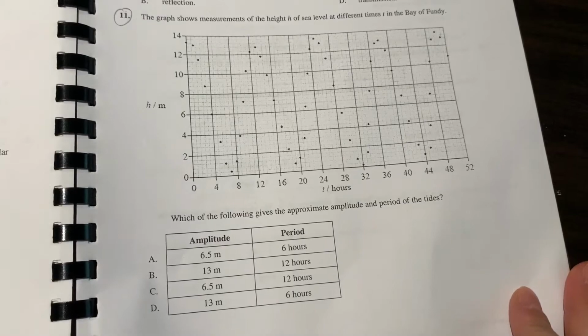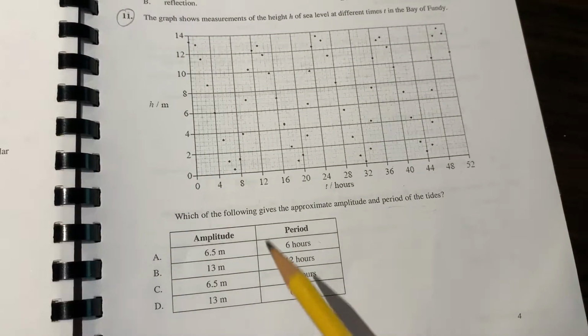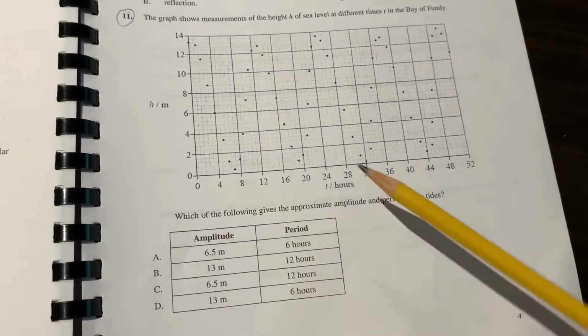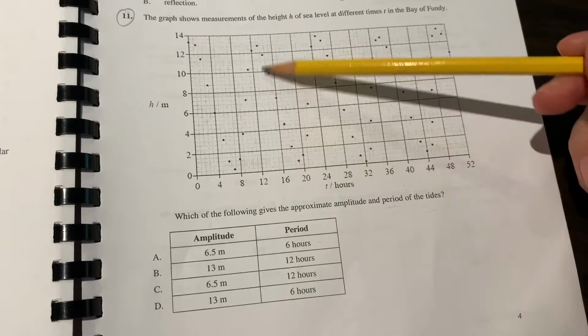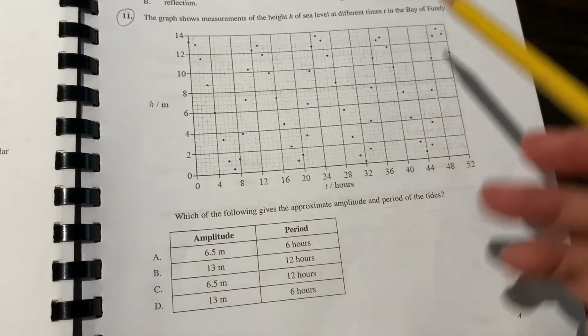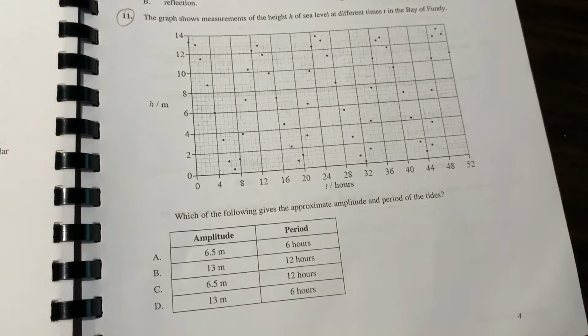Number 11 gives us a graph of measurements of height over sea level at times in a bay. Which of the following gives the approximate amplitude and the period of the tides? Now, we don't know where exactly the equilibrium position is, but we know from one crest to the next trough that height should be twice the amplitude. So you can estimate that value, and when you calculate that, you're going to find that half of that total distance calculates to about 6.5 meters.